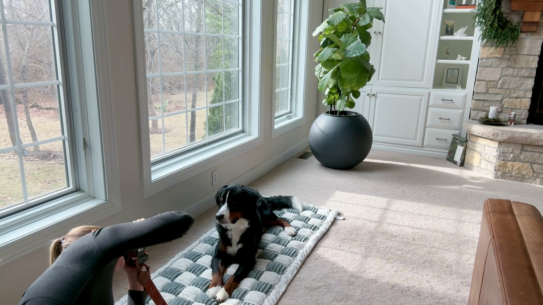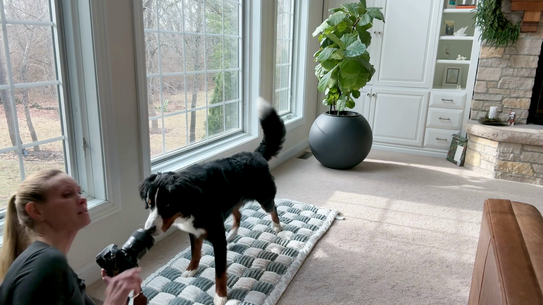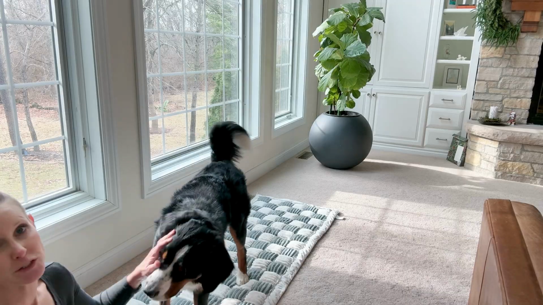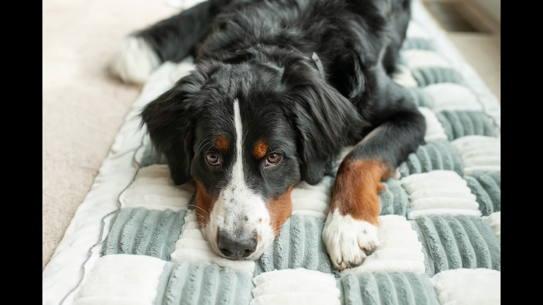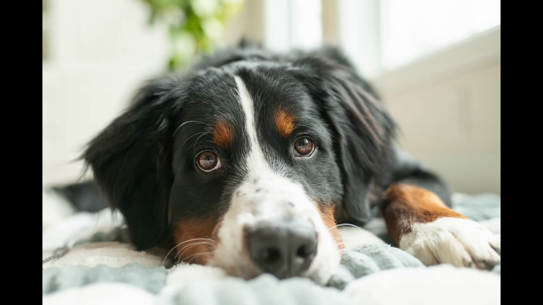I'm focusing right on the tip of his nose, and then I'll also focus on his eye, and we'll see which one turns out better. You can see here how much depth a dog face has. This is the same with humans, so always focus on the eye. You can see how nice and clear the eye is. The nose looks a little bit out of focus, but for this photo, I don't even mind.